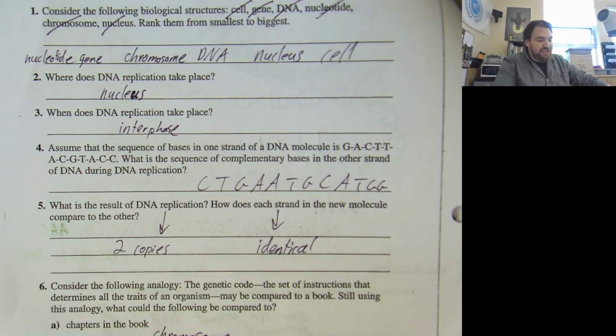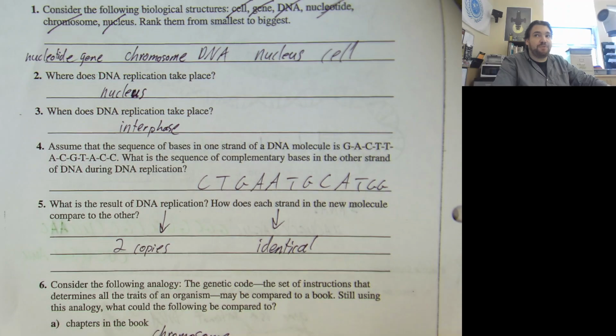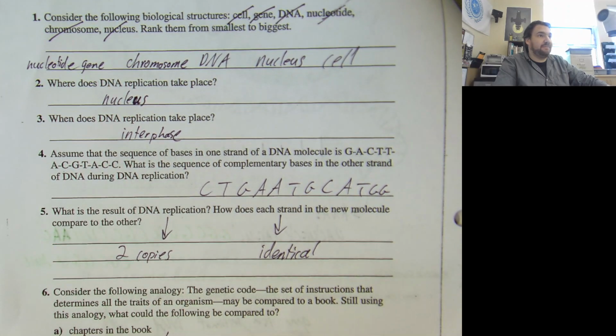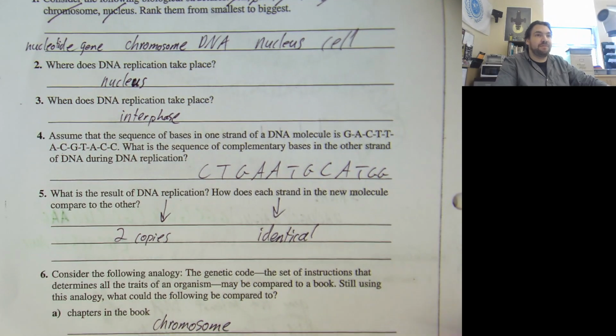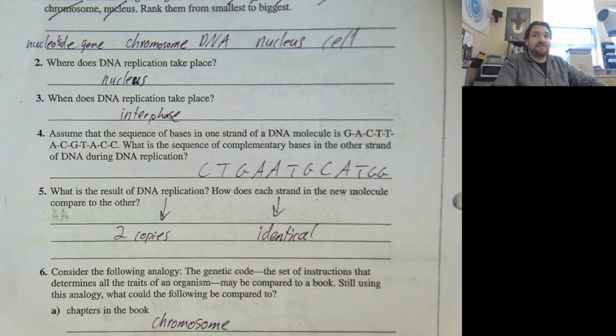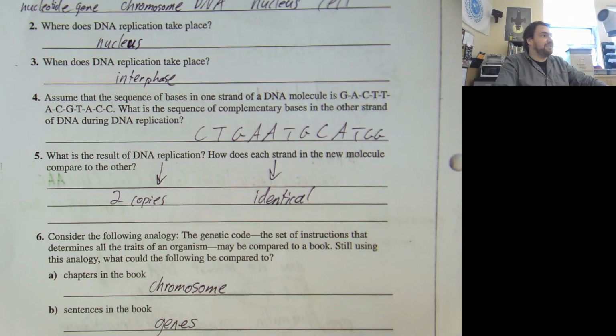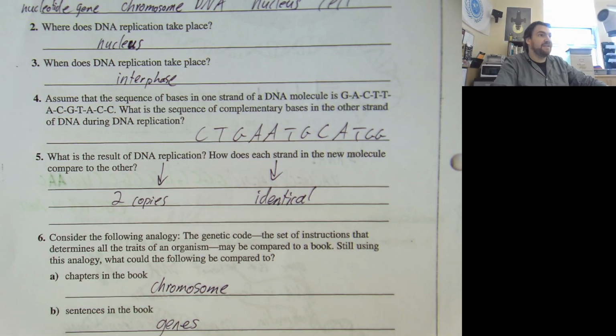Consider the following analogy. The genetic code is a book. The chapters represent what? Yes, they represent chromosomes. The sentences in the chapter represent genes. Yes. And the letters represent? Louder. Who said it? Same thing, but louder. Malik.